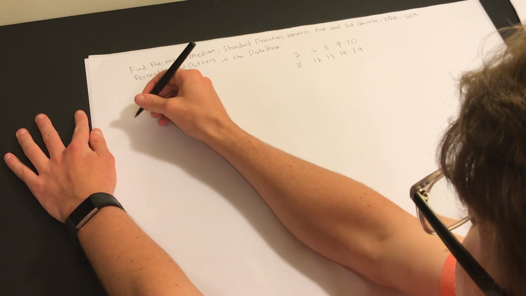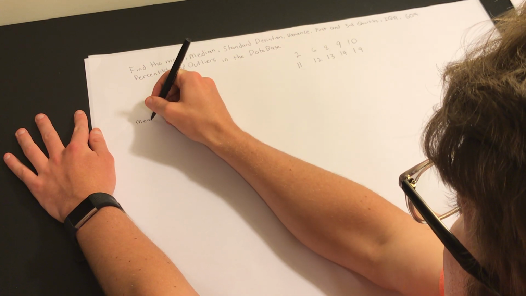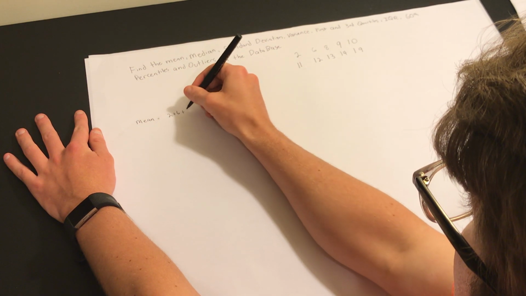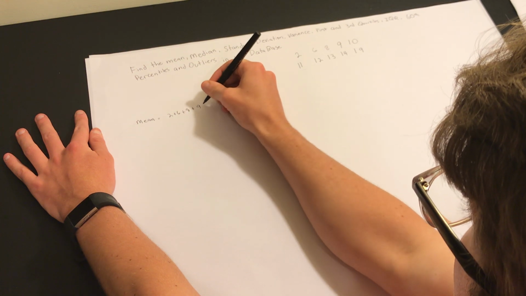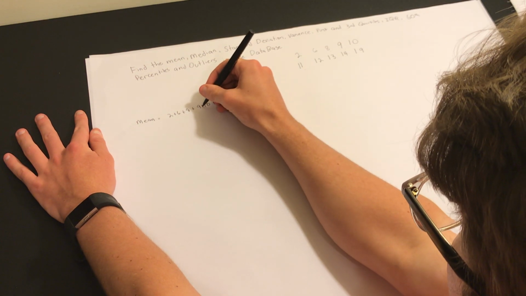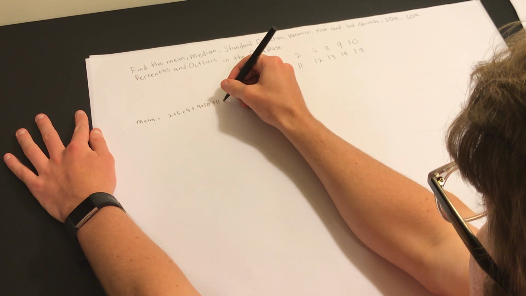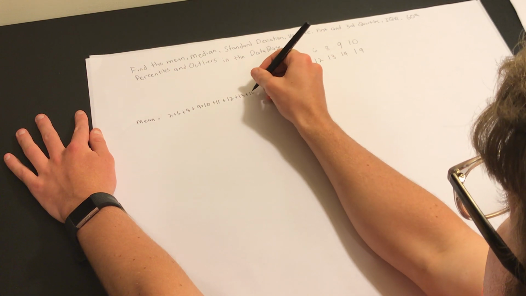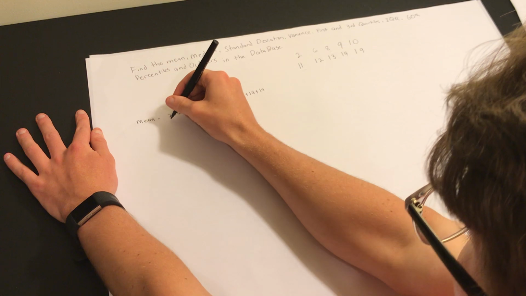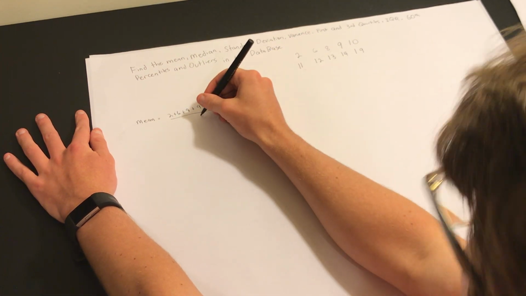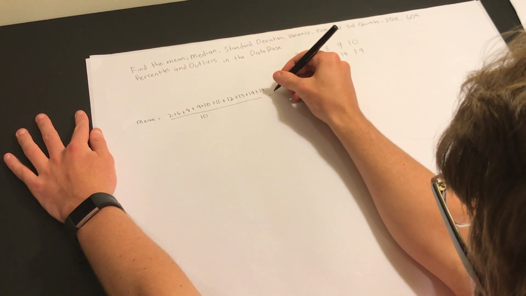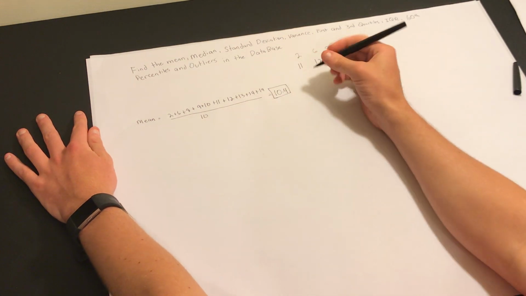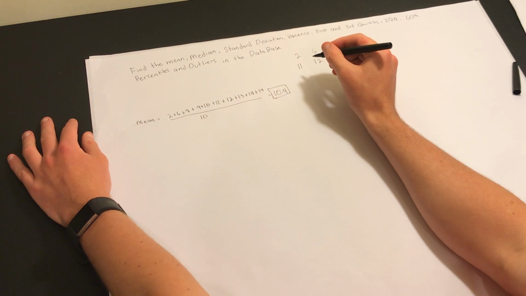The mean is pretty easy. You all probably know how to do it. You just add all the values together: 2, 6, 8, 9, 10, and so on. Then you divide by the sample size, which in this case is 10. Once you do all of that, you get that the mean is 10.4. Make sure that you get this value because we're going to be using it a little bit later.